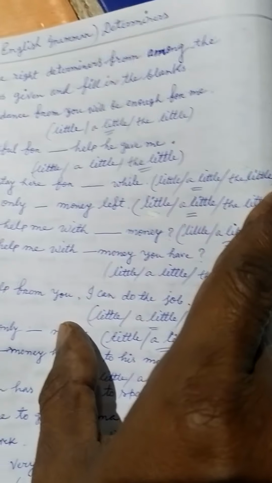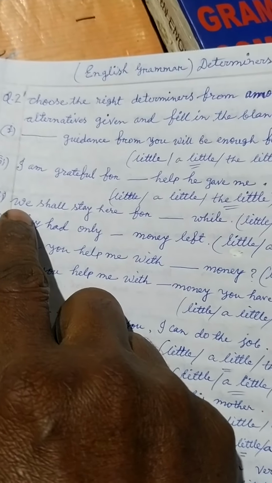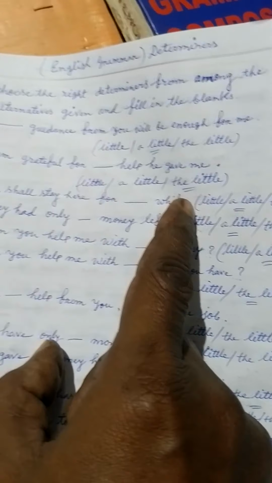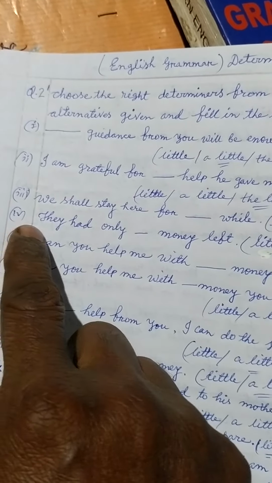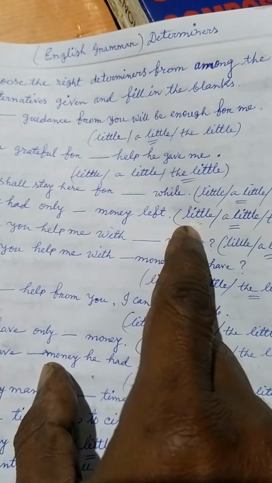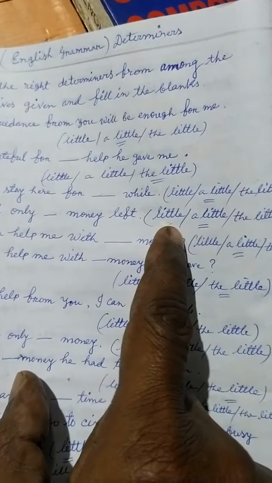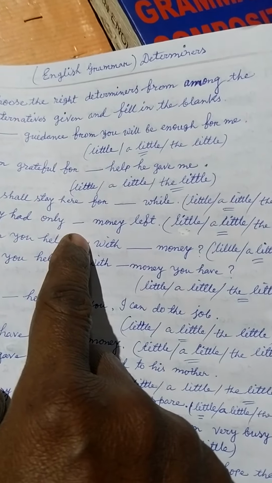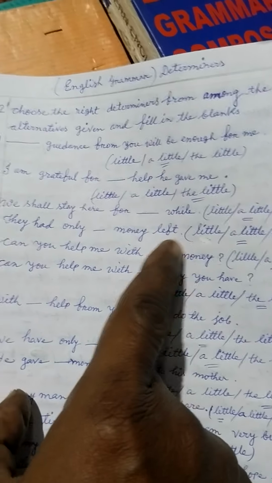The answer is we shall stay here for a little while. Next, number 4, they had only dash money left. The answer is they had only a little money left.